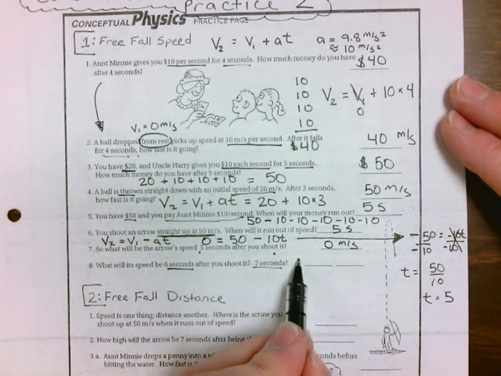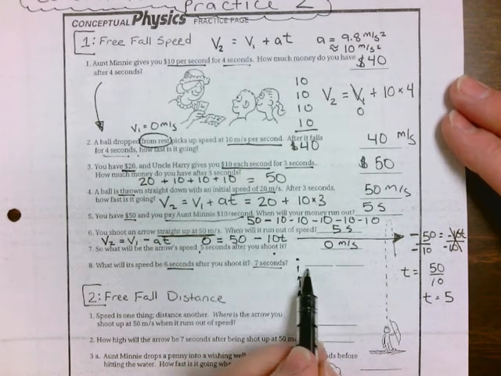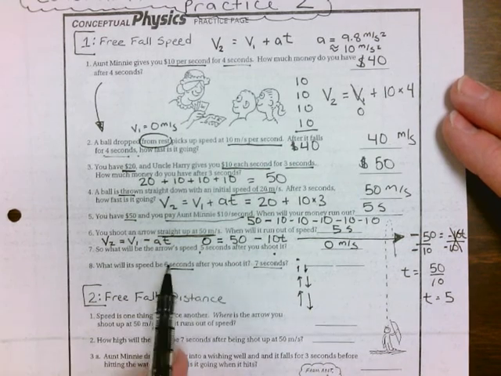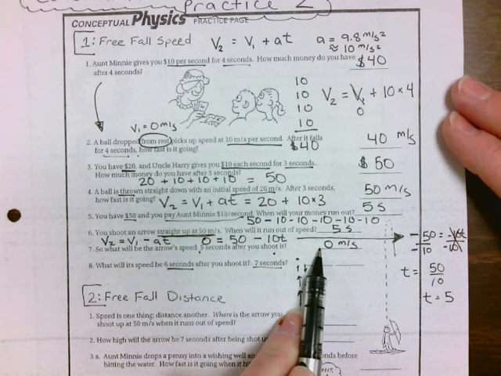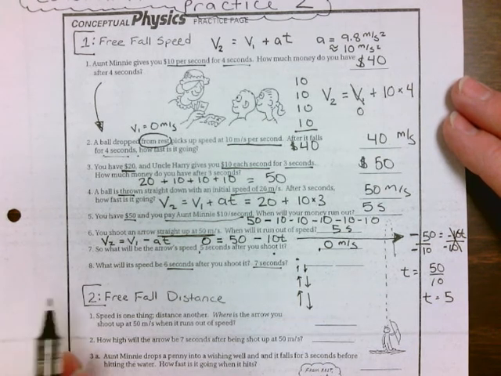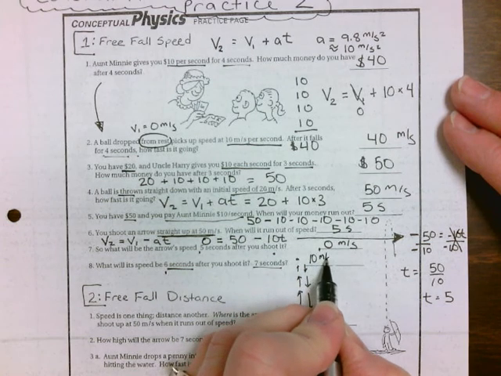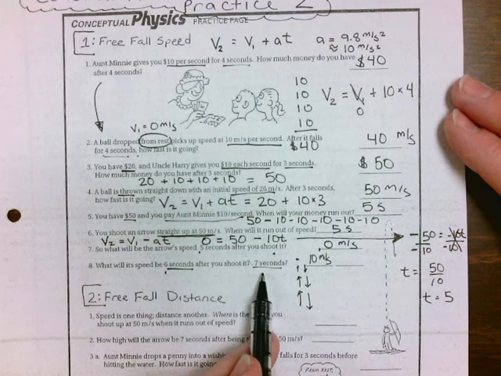At the top, it pauses, and then it does exactly what it just did, but in reverse. It gets faster and faster and faster. So if it takes 5 seconds to get to the top, and at 5 seconds it's at 0, now it's like it's been dropped. So 6 seconds in, you're now at 10 meters per second. You've gained 10 meters per second. At 7 seconds, you're 2 seconds into the fall.